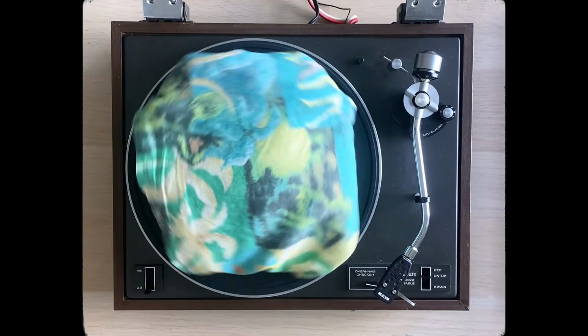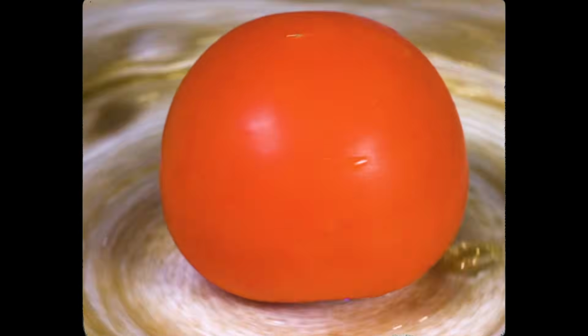Hi, I'm Adam Znady, and today we're going to look at a couple of ways we can make analog and tactile visuals to go along with our music.